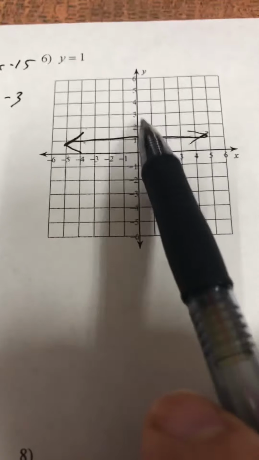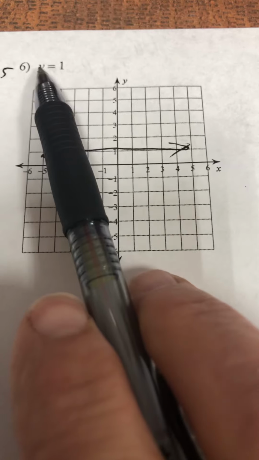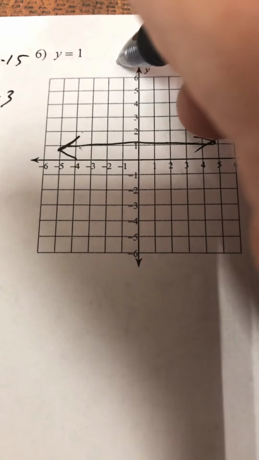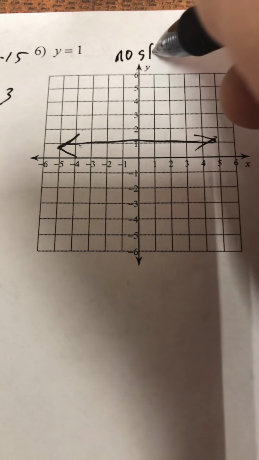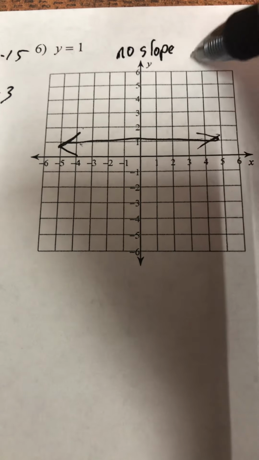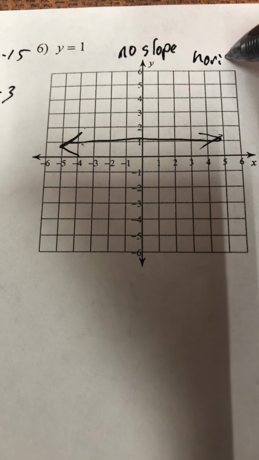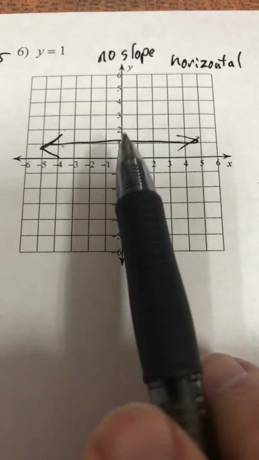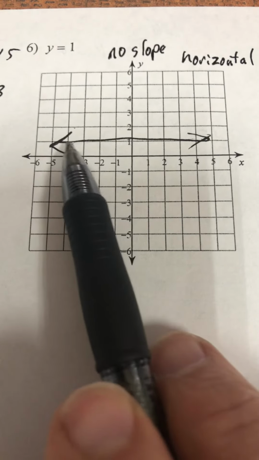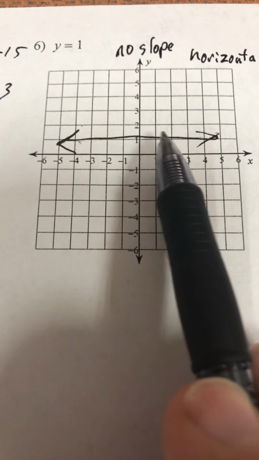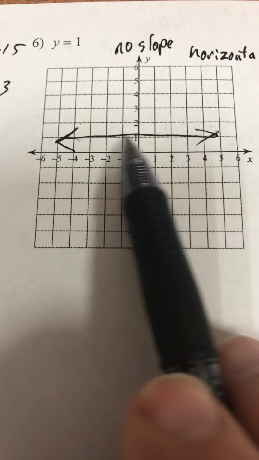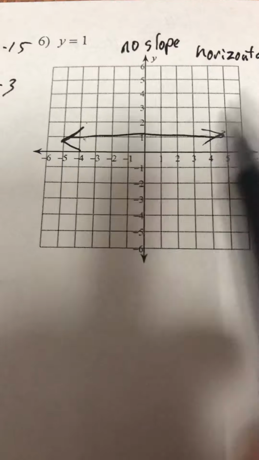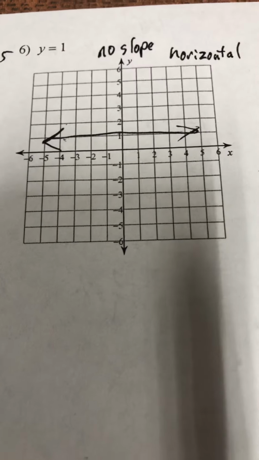Okay, number 6. Whenever you have y equals something, this is going to be a no slope or 0 slope. It's going to be horizontal. No matter where I'm at on this line, y equals 1, all the time. So it's going to be a no slope flat line.